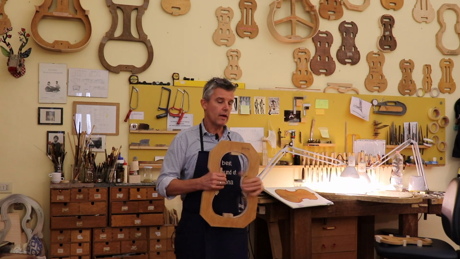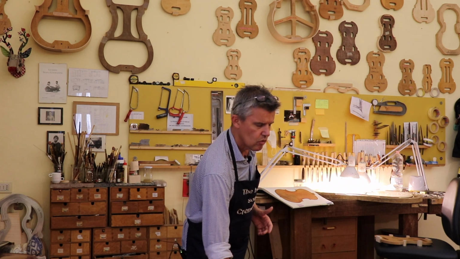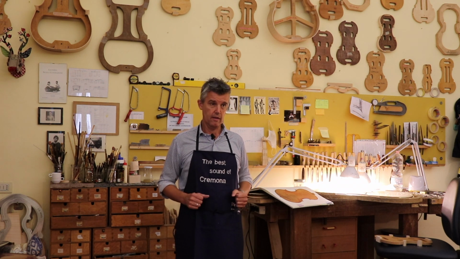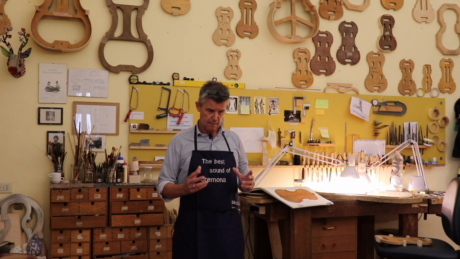So if you want now a copy, let's say also from the Lord Wilton, which 20 years ago was the most expensive violin sold, now it's already many other instruments.